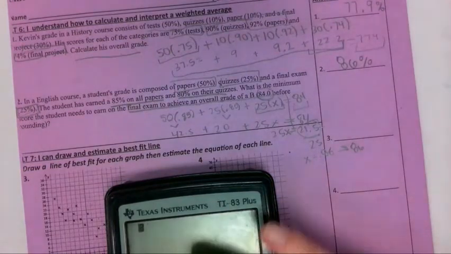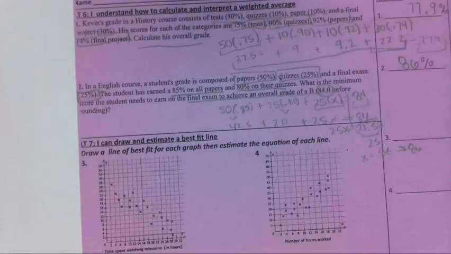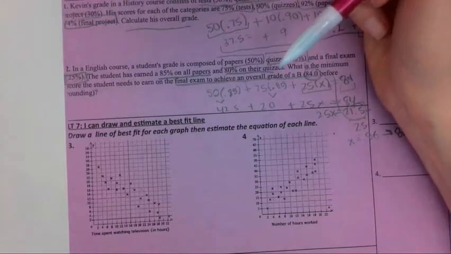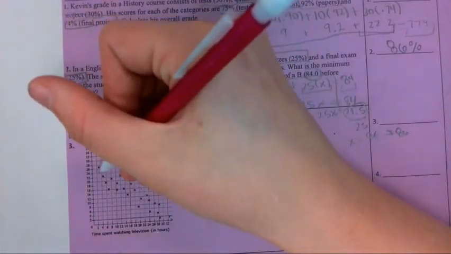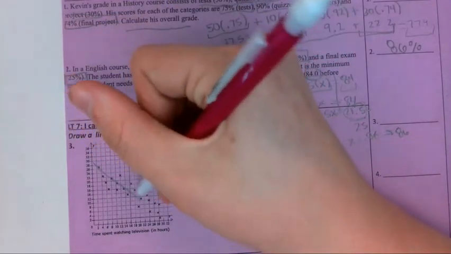All right, question number 3. Draw a best fit line and then estimate the equation. These are going to vary. It's going to depend on what your line looks like. But let's say my line comes through here.